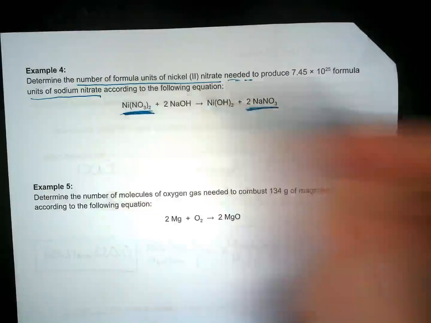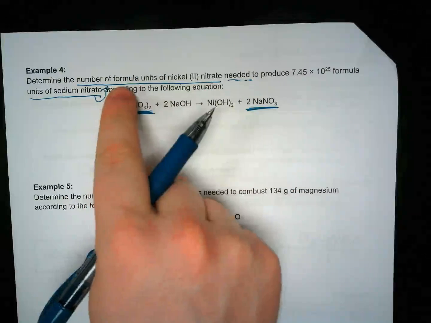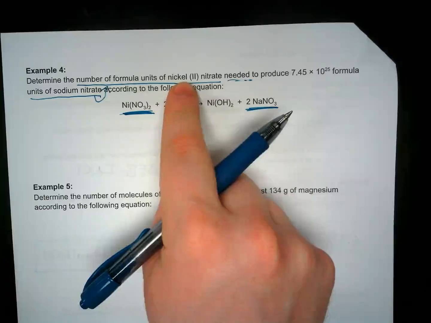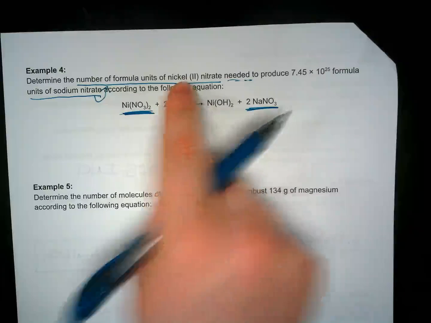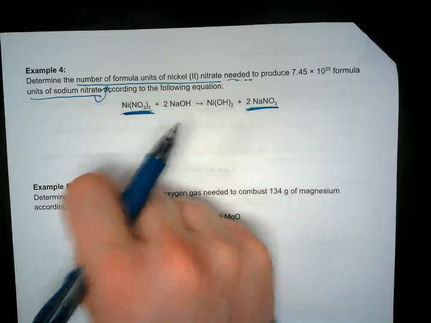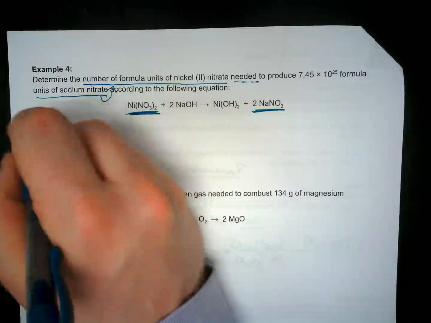So, okay, now where am I starting? Well, I'm starting with the expected measured amount that we want to come out, so we've got to know how much of this stuff we have to put in first. So we're going from particles of this stuff to particles of this stuff. So let's write down what was given to us.